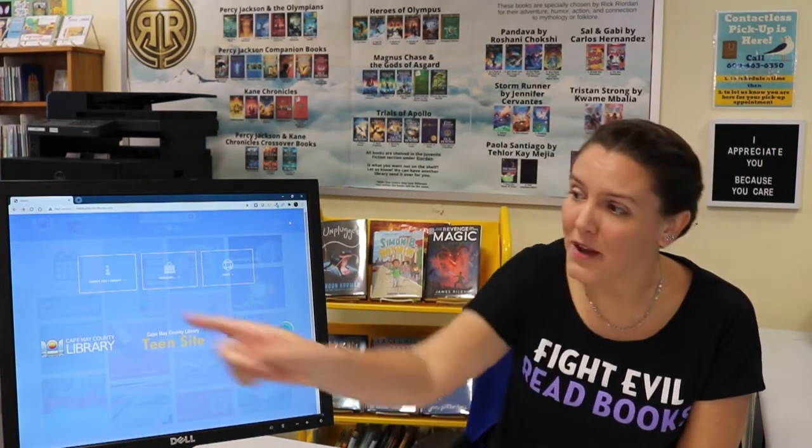Ta-da! We also have our menu button up here. It looks like the menu button on the regular website, but because we're on the kids website, it's going to have everything kids related. So let's go up here and click on it. And then we have our three sections right here. We have About the Library, Borrow, and Help, which is the same thing on the main website, but of course everything is geared toward the kids department now.